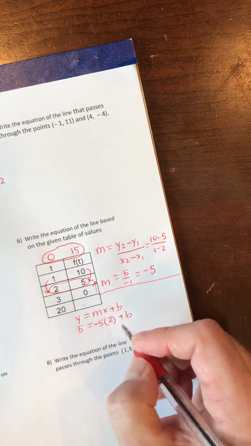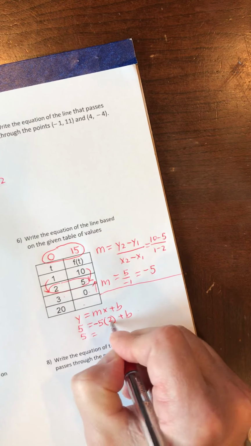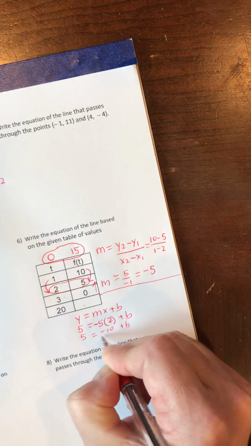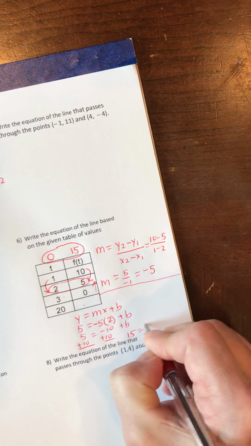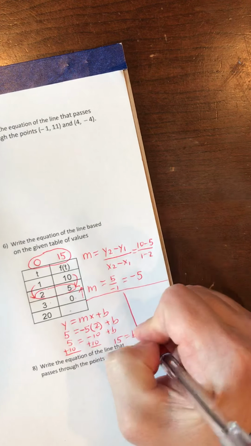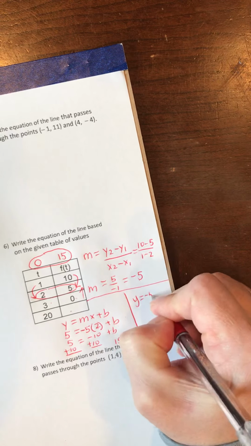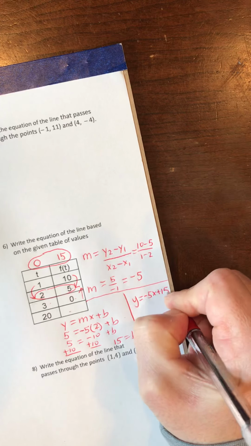All right, we're going to multiply. Negative 5 times 2 is negative 10. Add the 10 over. And you get 15 equals b. So our equation is y equals negative 5x plus 15.